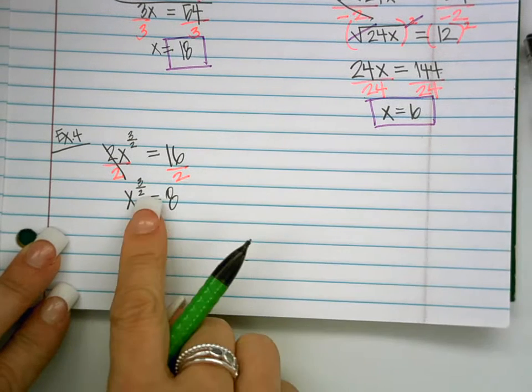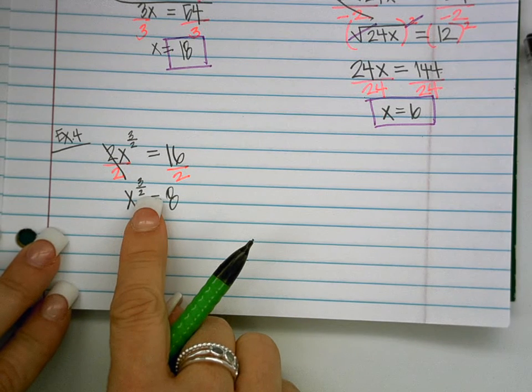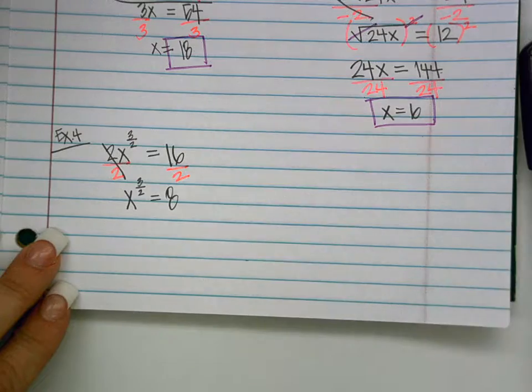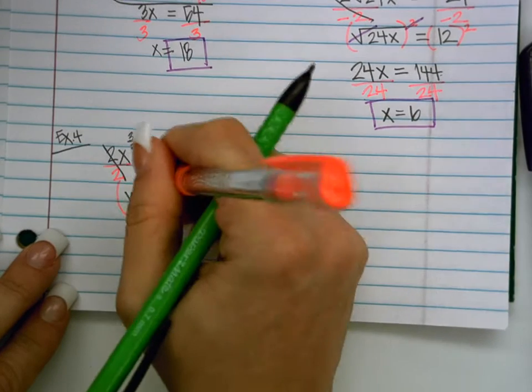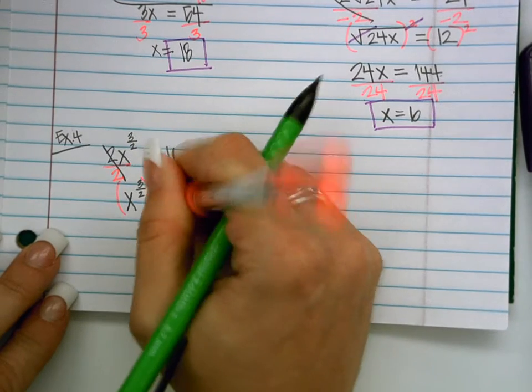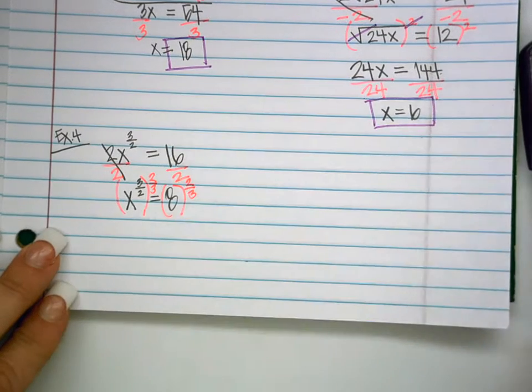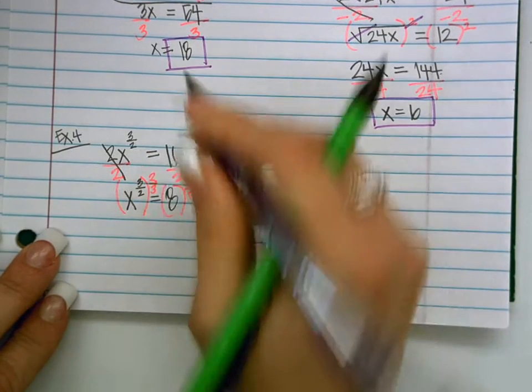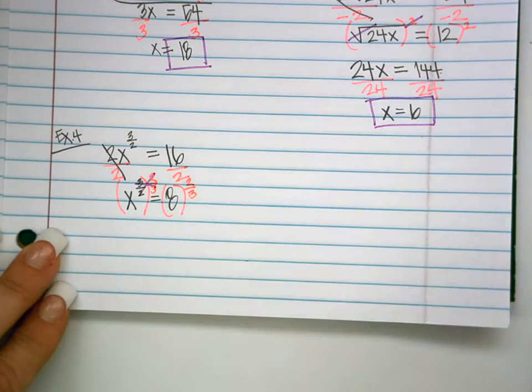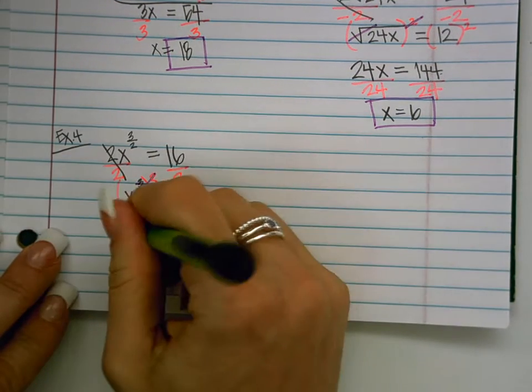Now, to get rid of a fraction power, you have to take it to the reciprocal power. So the reciprocal power here is each side to the 2/3. The reciprocal of 3/2 would be 2/3. The 3/2 and 2/3 basically cancel each other out to be a 1. So we're going to get x by itself.